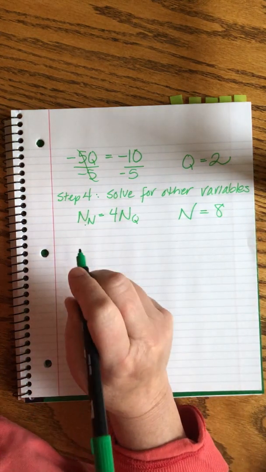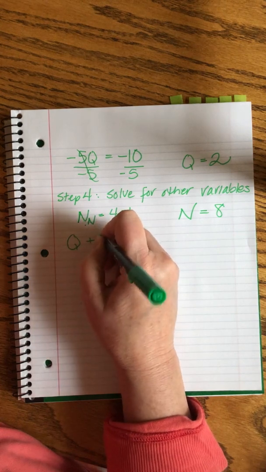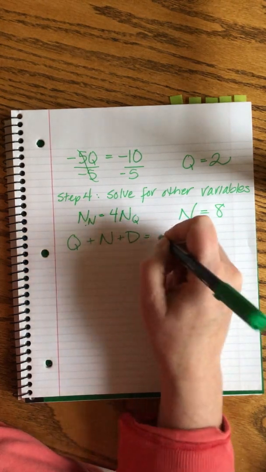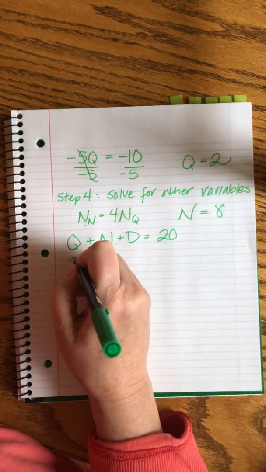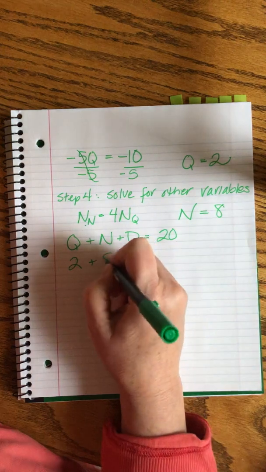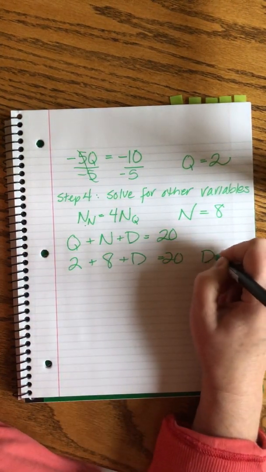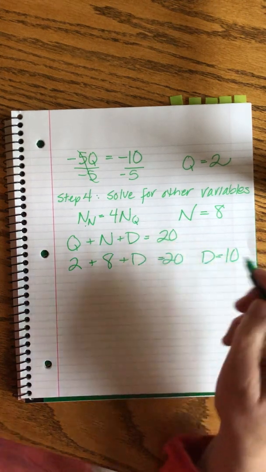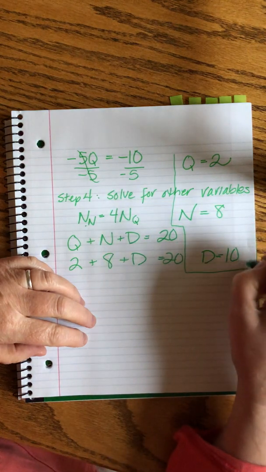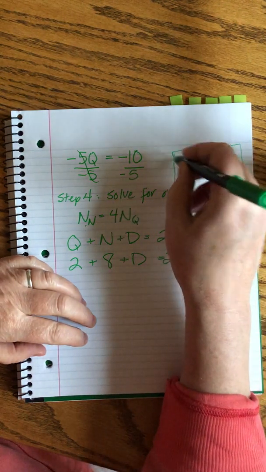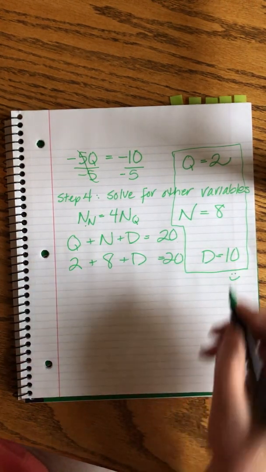And then I know that they all add up to 20, right? Because that's where we started. Quarters plus nickels plus dimes equals 20. And so 2 plus 8 plus d equals 20. And that means that the number of dimes must equal 10. And that's the right answer. And again, I'd rather have a wacky box around my other information than rewrite it. And that's correct. Yay!